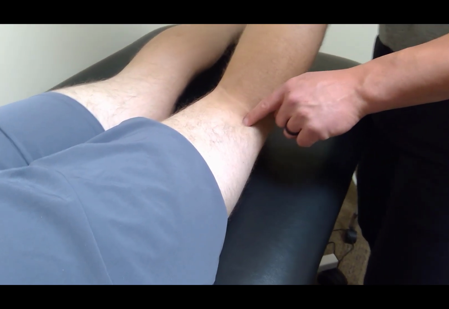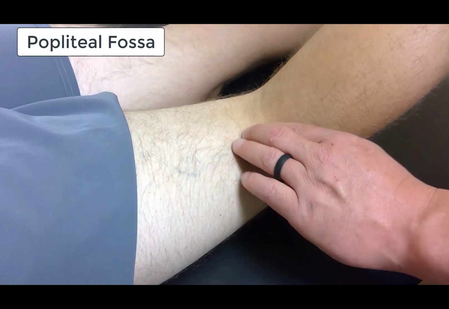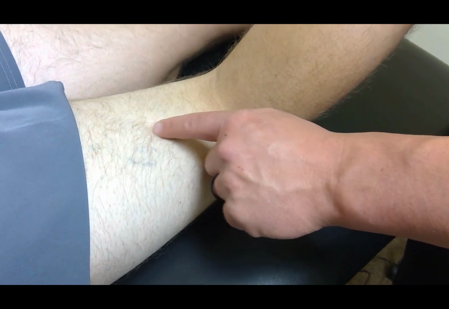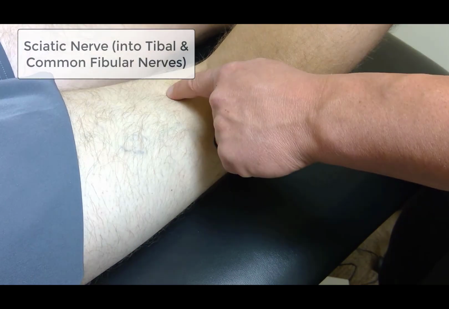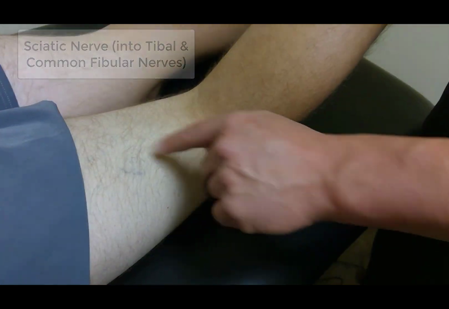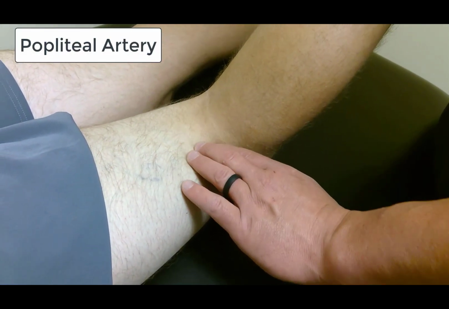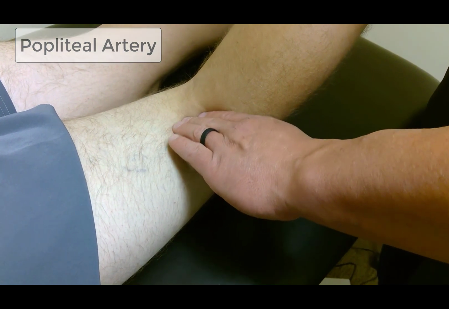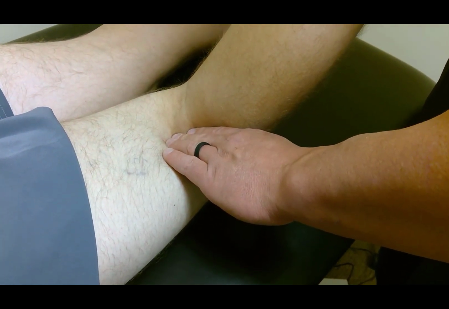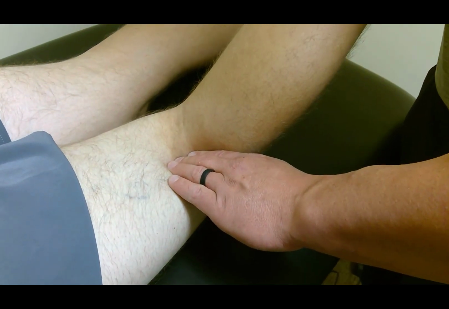Okay, in this position, we have the gastroc heads and the hamstrings that come down, and they form a little space right here called the popliteal fossa. So the popliteal fossa houses some neurovasculature. We have the sciatic nerve splitting just above here into the tibial nerve and the common fibular nerve, and we also have the popliteal artery running through this space. So we can palpate for the popliteal artery by pushing deep into this space, and I feel it right just lateral to midline right there. I get a nice pulse from him.